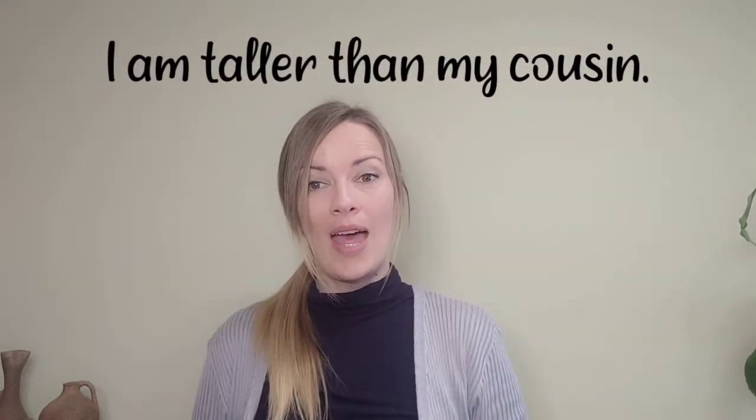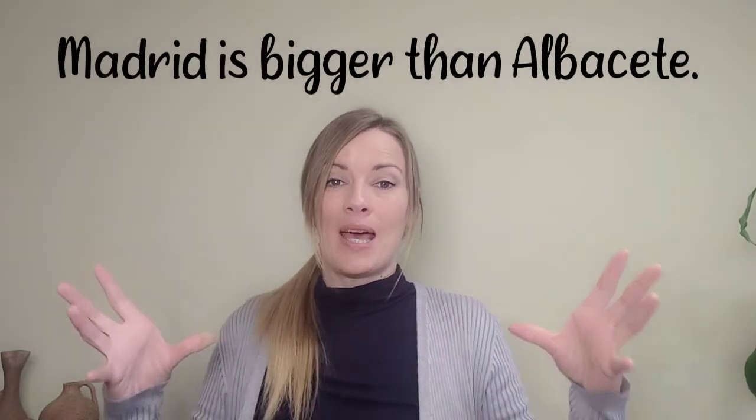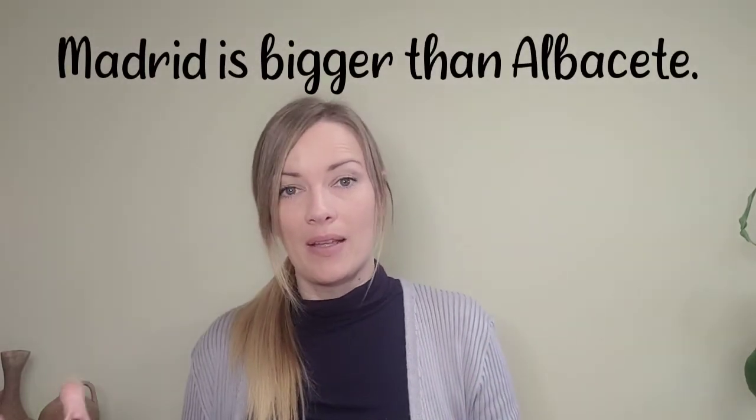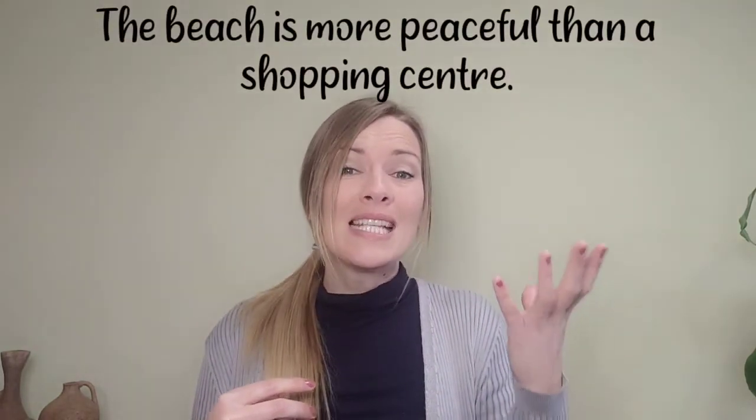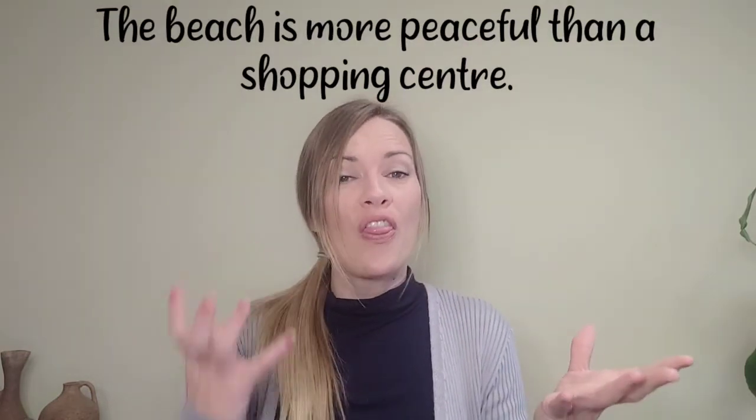Let's look at some examples. Comparing myself with my cousin, I am taller than my cousin. Madrid and Albacete. Let's compare. Madrid is bigger than Albacete. A beach with a shopping centre. The beach is more peaceful than the shopping centre.